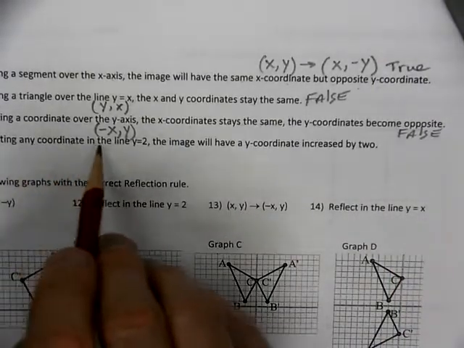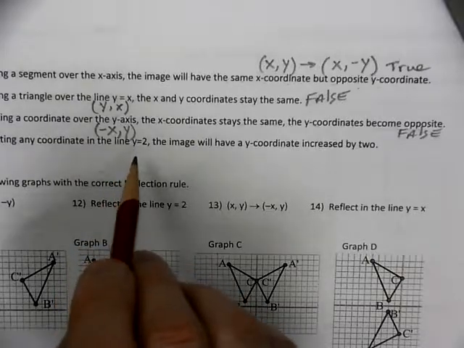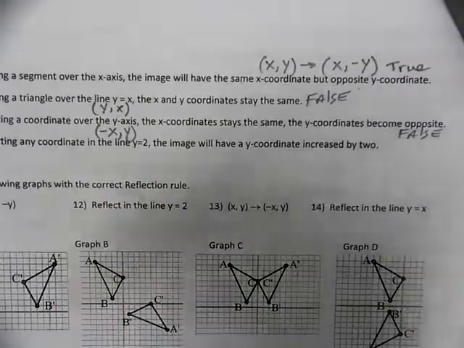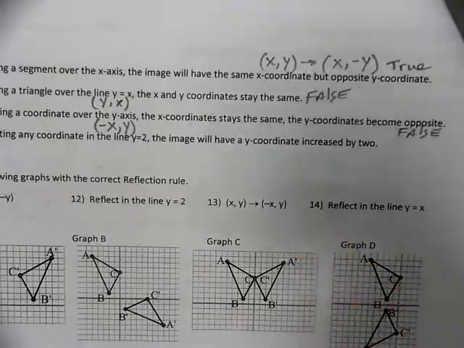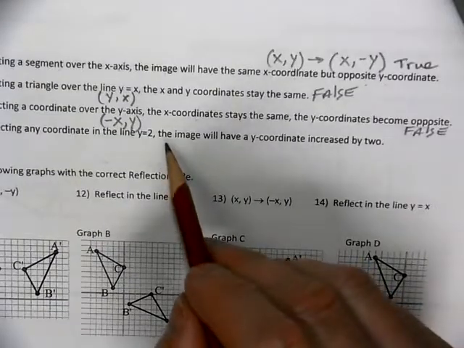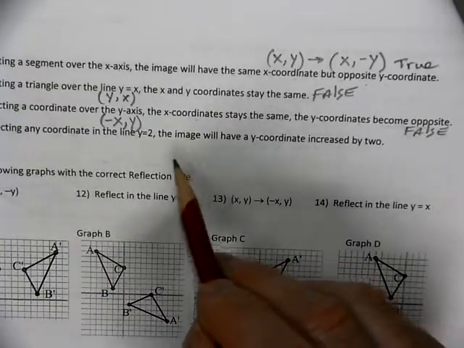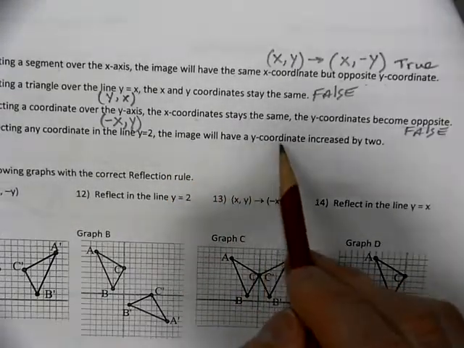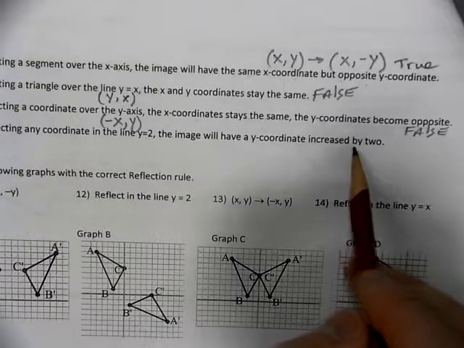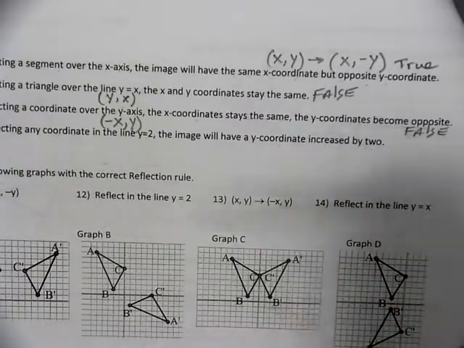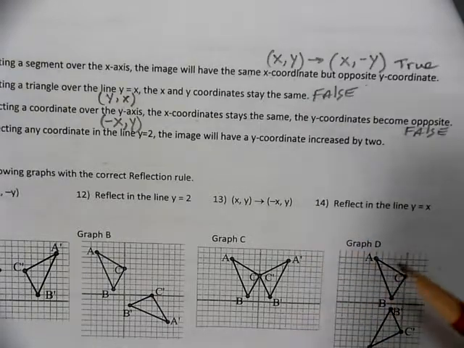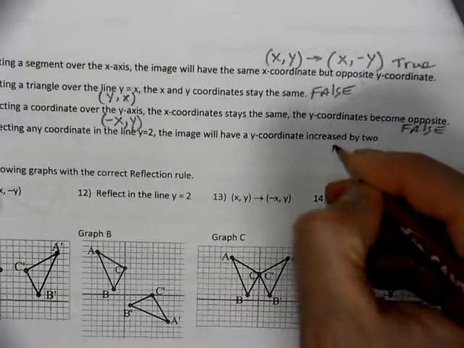When reflecting any coordinate over y equals 2. So if you're below it, you're going to go up 2. If you're above it, you're going to go down 2. You're going to count the distance it takes to get to y equals 2. We think that the image will have the same y-coordinate increased by 2. Well, it might increase by going up or it might decrease by going down. It's the distance until you get there. So this would be false also.